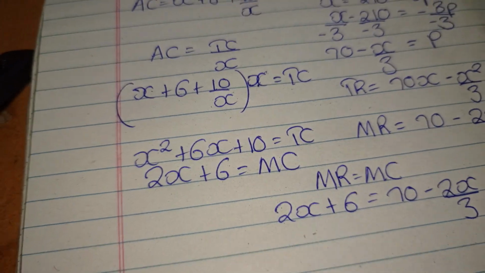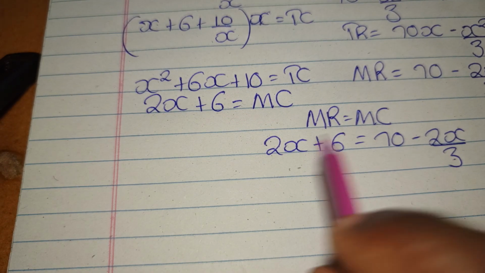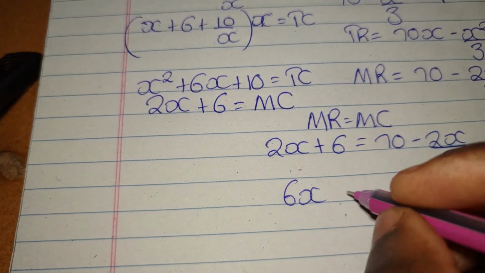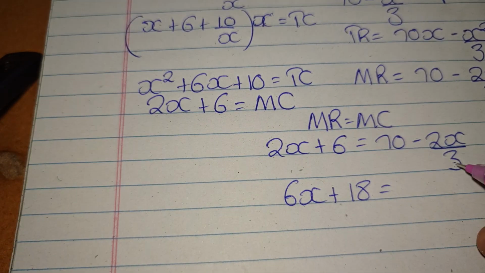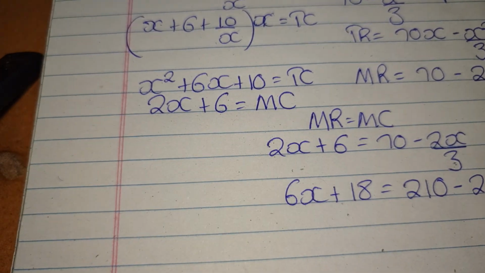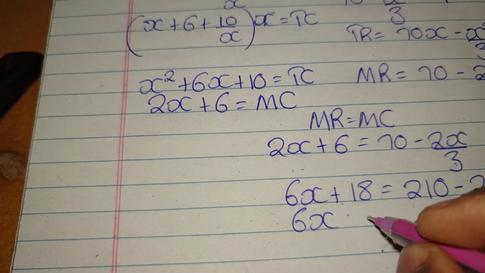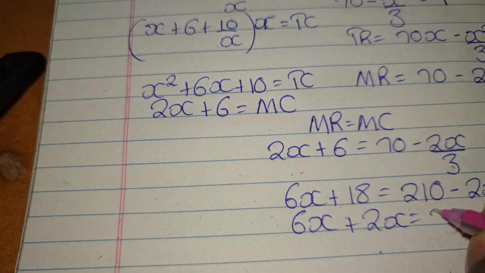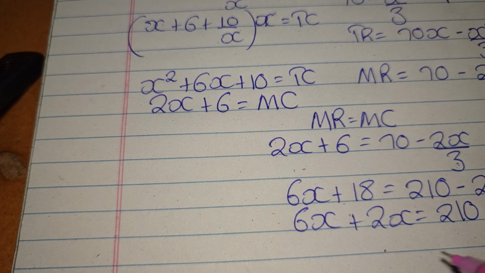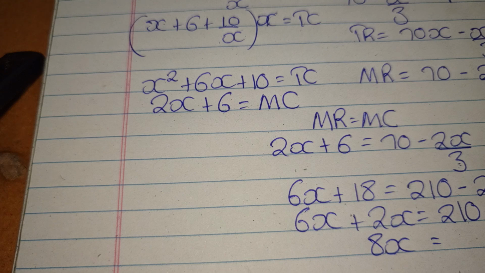Now we solve the fraction by multiplying by 3. 3 times 2x is 6x, 3 times 6 is 18, and 3 times 70 is 210 minus 2x. Then we group the like terms: 6x plus 2x is equal to 210 minus 18. So 8x is equal to 192.